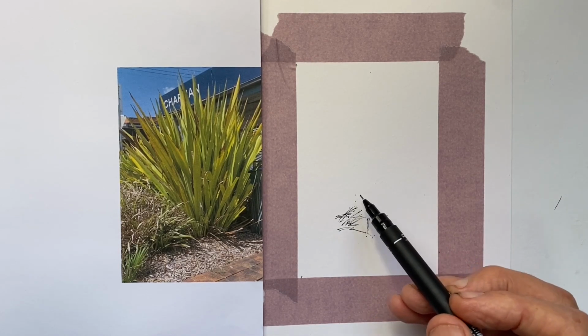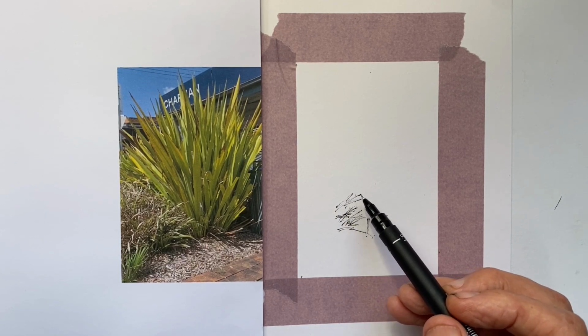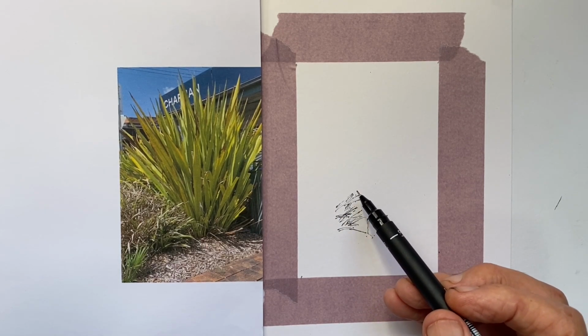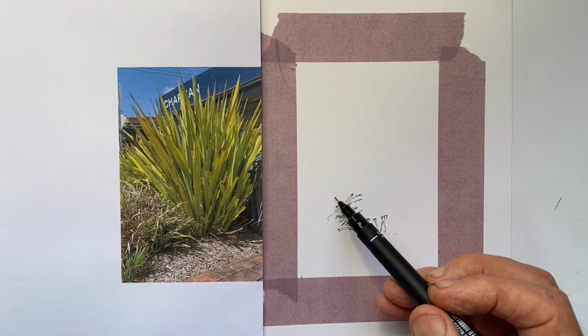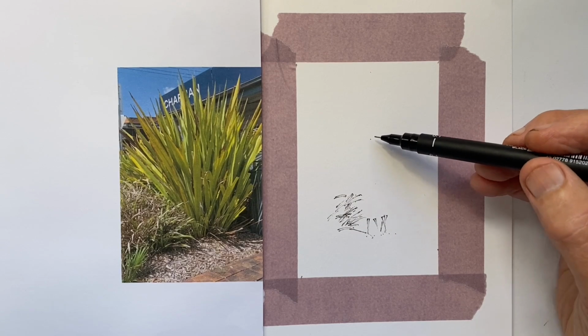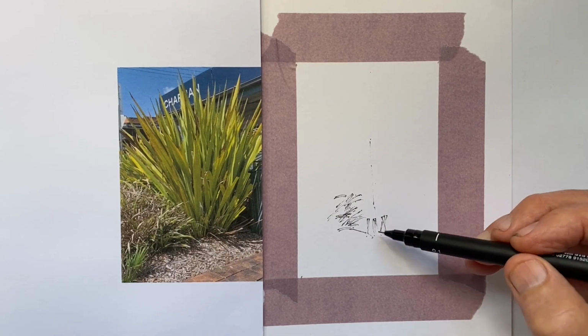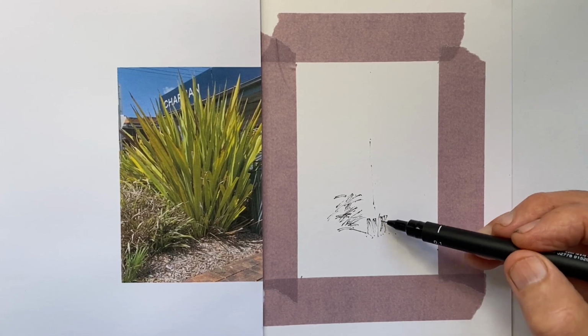It's not about simplifying the actual subject, it's about simplifying the visual detail so the overall effect appears to be the same, we read it the same or similar to all the detail, but without us having to draw it. And the irony is, it often looks more realistic than when we try and draw all the detail.